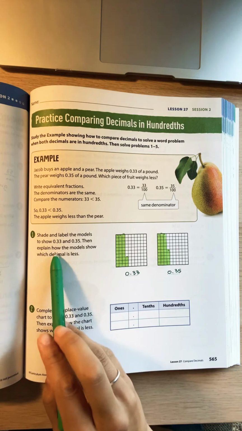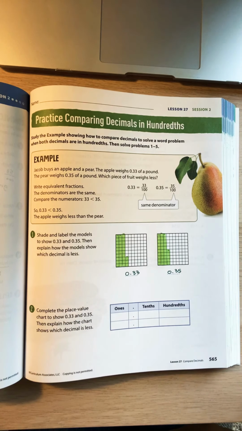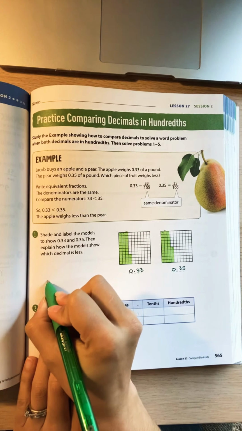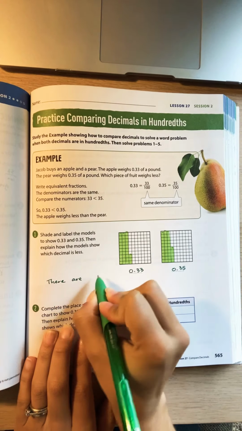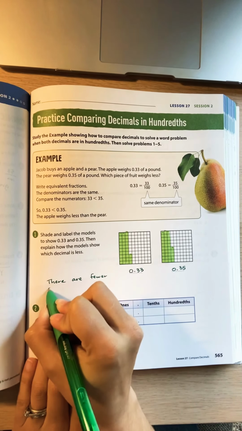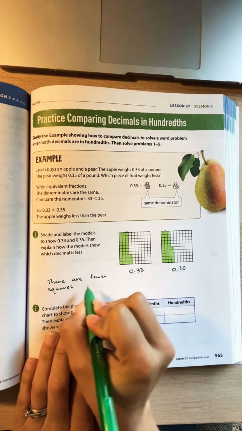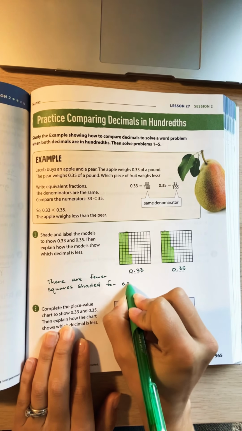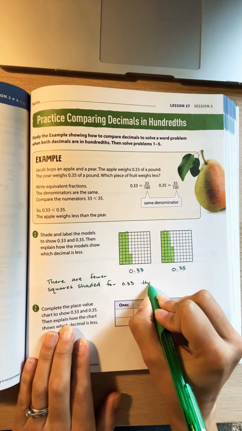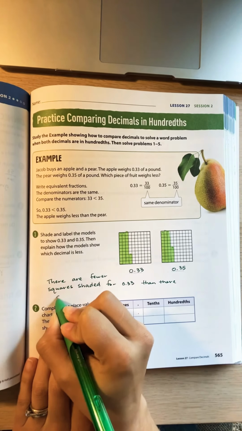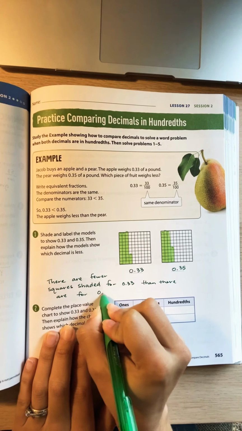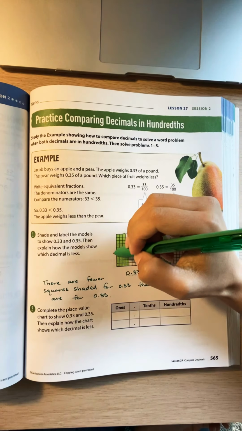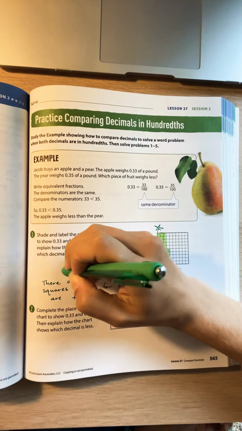They're very similar numbers. Okay, and then I have to explain how the models show which decimal is less. So there's fewer squares colored in for 33 hundredths. There are fewer squares shaded for 33 hundredths than there are for 35 hundredths. Okay. Stars for your models, star for your explanation.